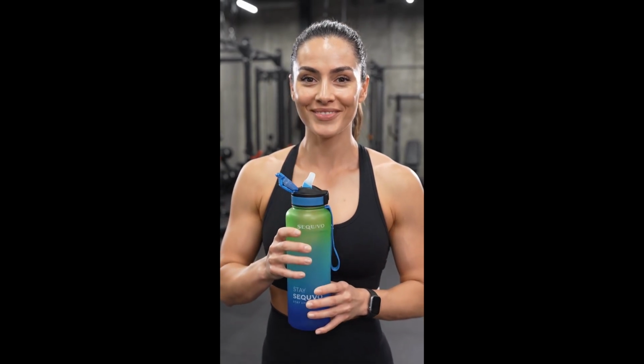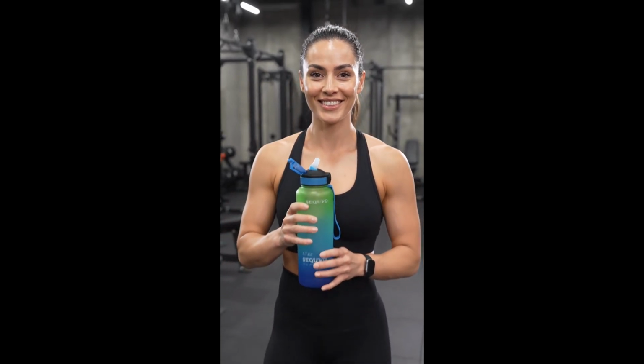We can already see the difference. She used the bottle correctly this time, and the text on the bottle is much clearer.